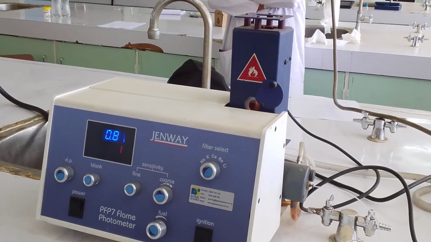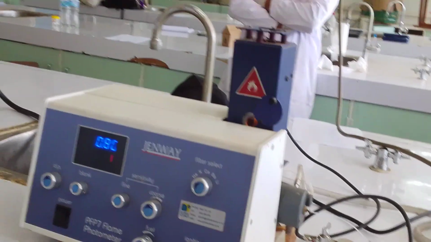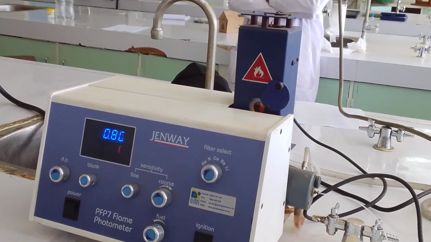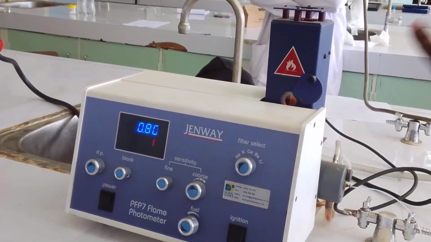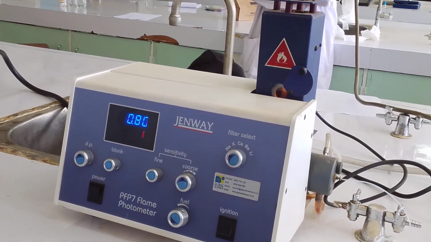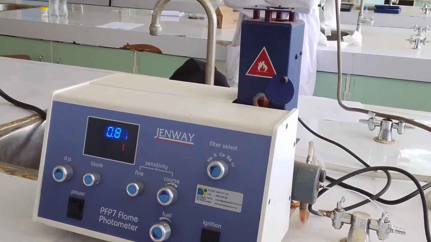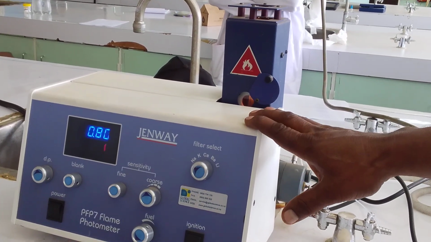If you're using a weighing balance, an analytical balance, it should be exact. Then you bring your sample in solution to run it through this machine. It will give you exactly how much you have done to your sample. So that's how precise this machine is.